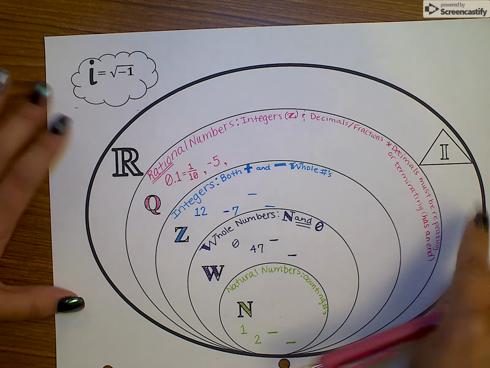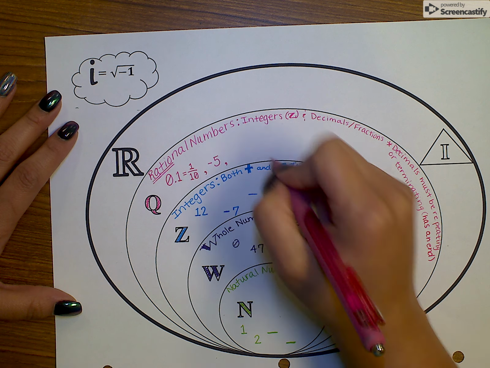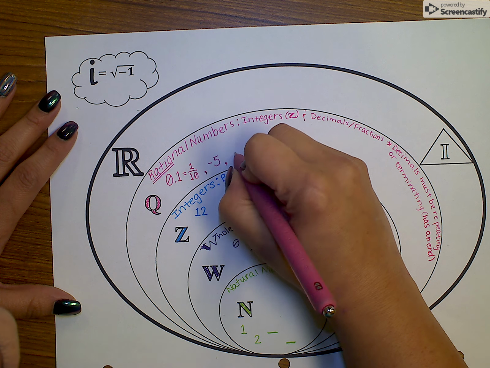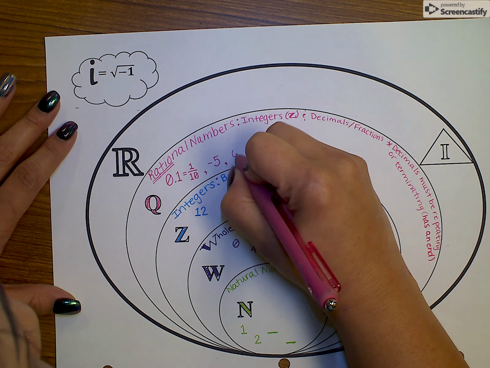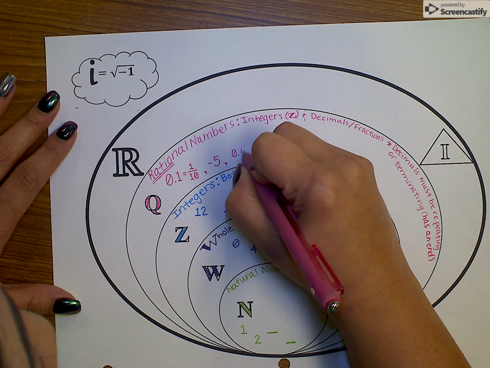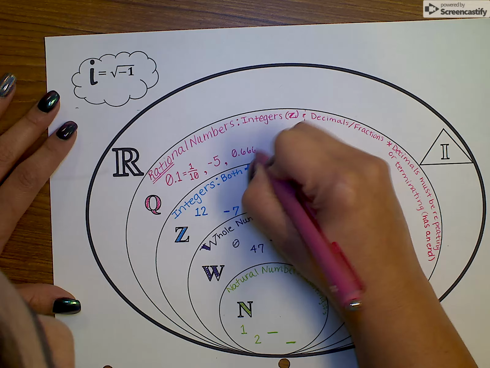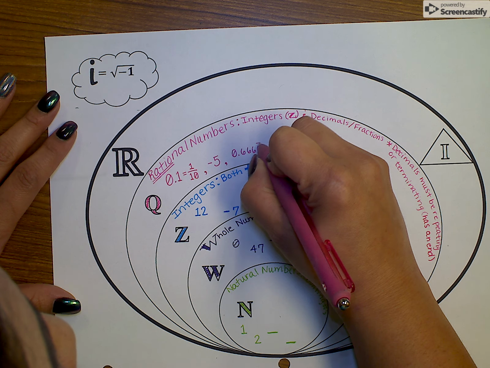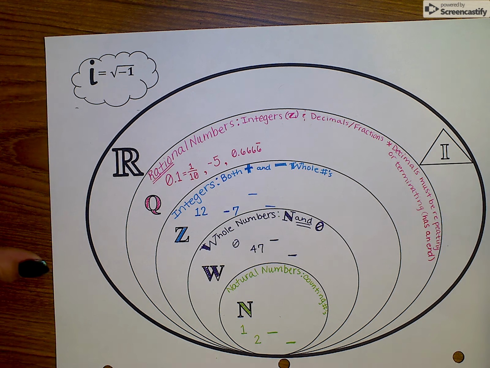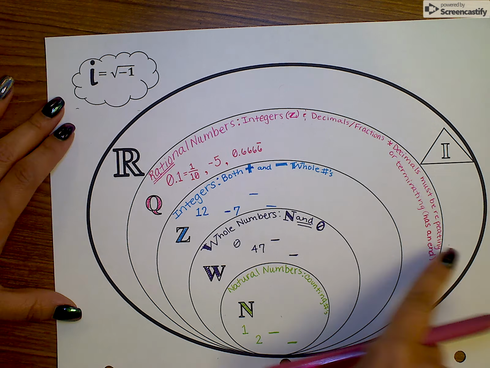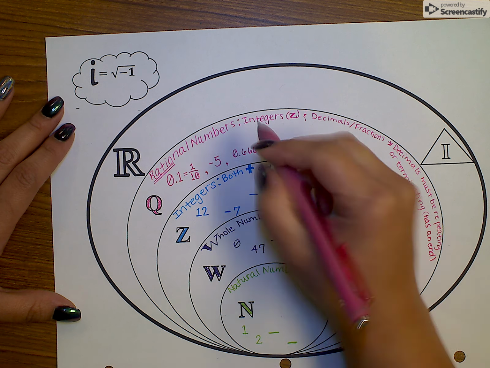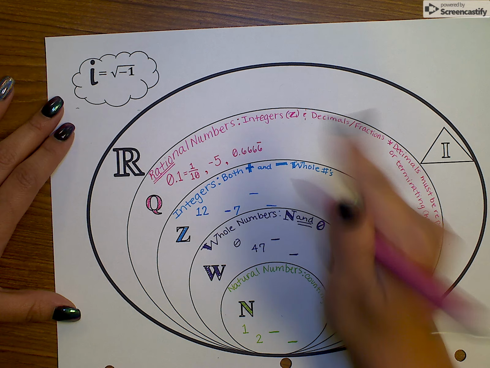And, ooh, I want to do a repeating decimal here for you. How about, let's do this one positive. 0.6666. We're going to put that little bar over. This 6 is repeating. So since it repeats, it can actually be converted into a fraction.